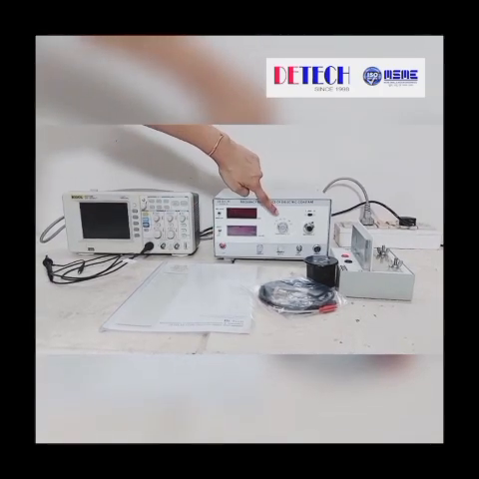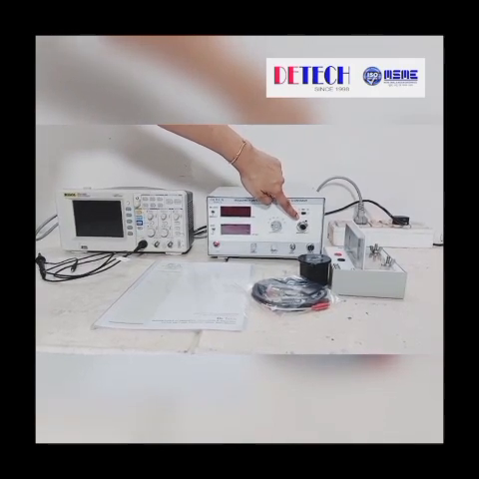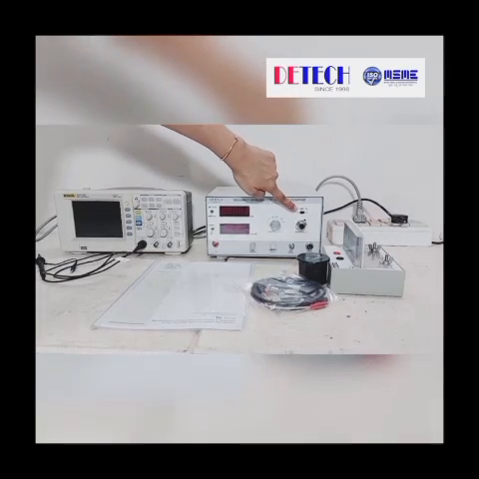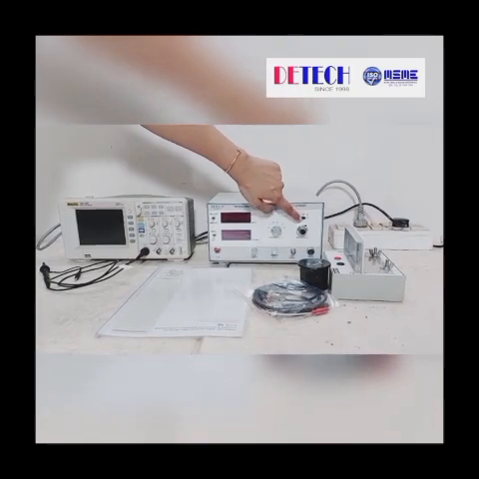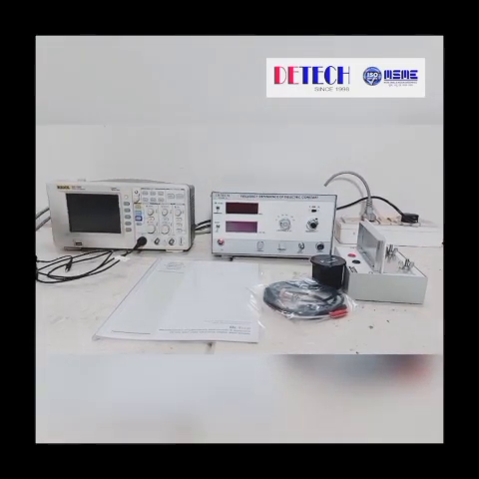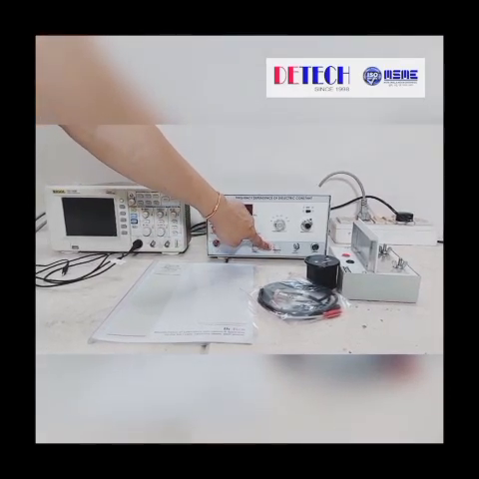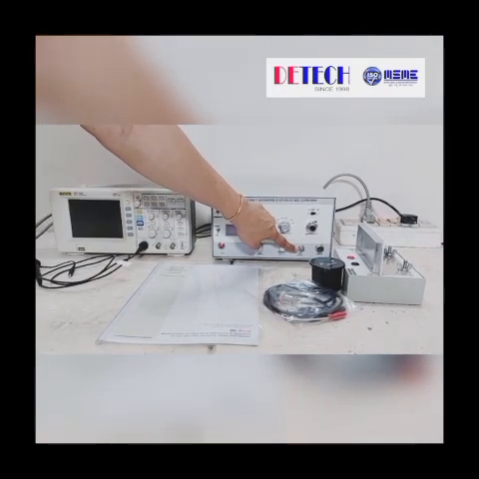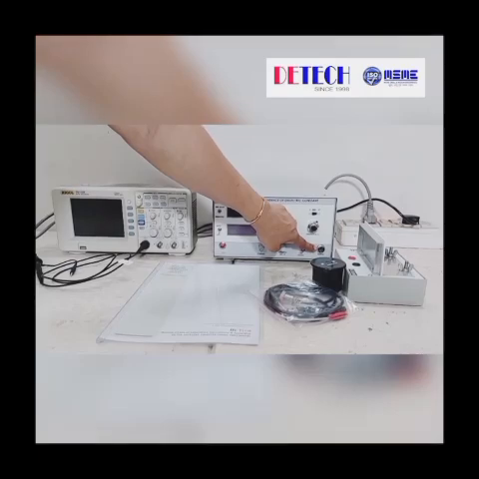We have 5 different types of capacitor here, and here we have R4, which is the resistance. This is a 500 ohm spot, and over here we have a series resistance of 500 ohms and 1K, which is selectable by this switch. This is the frequency control knob, and this is the amplitude control knob, and here we can connect the CRO probe. This socket over here is for connecting the sample.